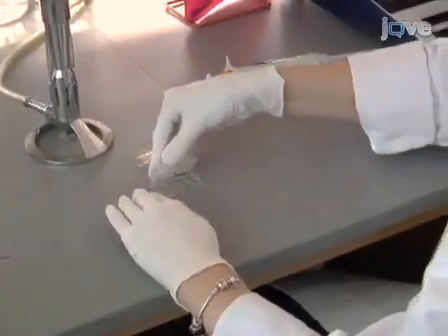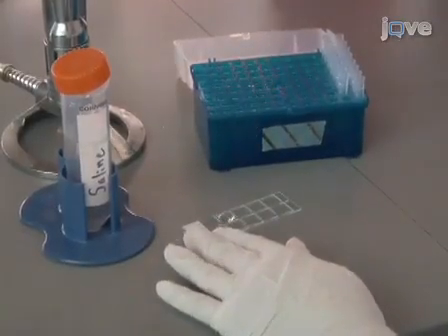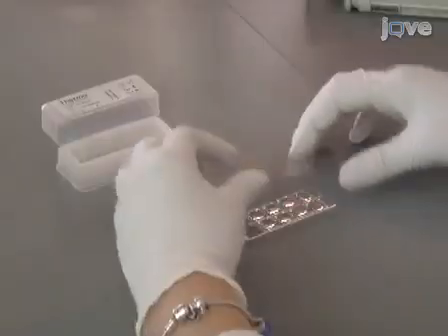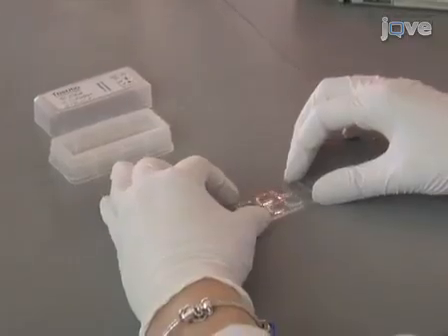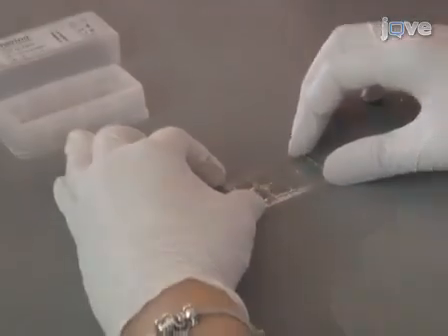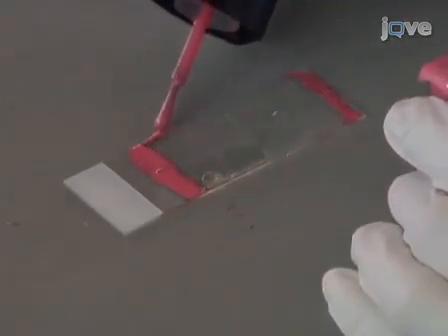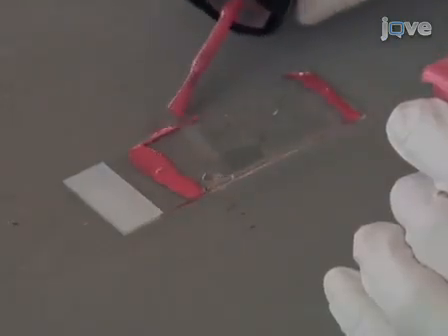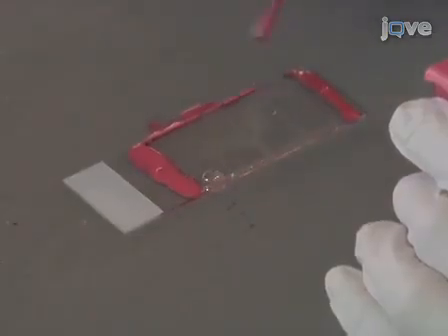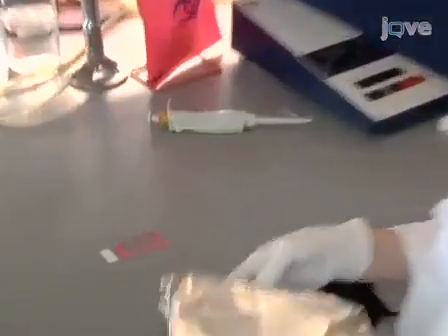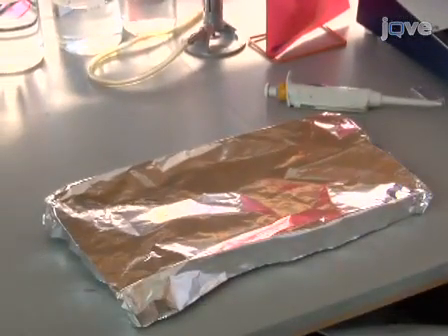Remove the plastic wells from the slide and add approximately 150 microliters of saline to each well. Cover the wells by placing a cover slip on the gasket, making sure no bubbles are present, and seal the edges of the cover slip with mounting medium. Alternatively, nail polish can be used to seal the cover slip. In this example, we are using nail polish for better visualization of the procedure. Allow the sealant to dry at room temperature for at least 1 hour before examining the biofilms under a microscope.